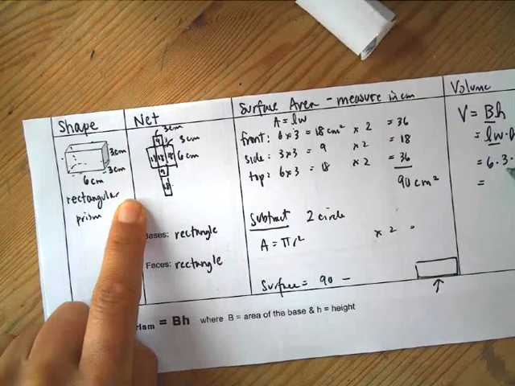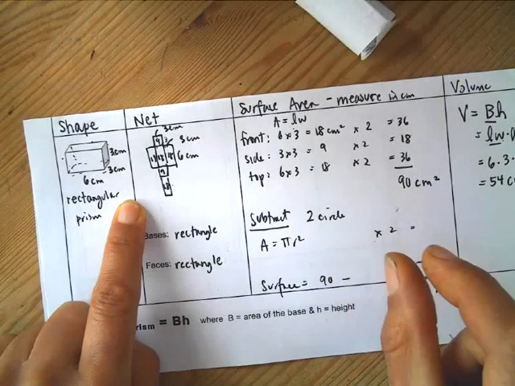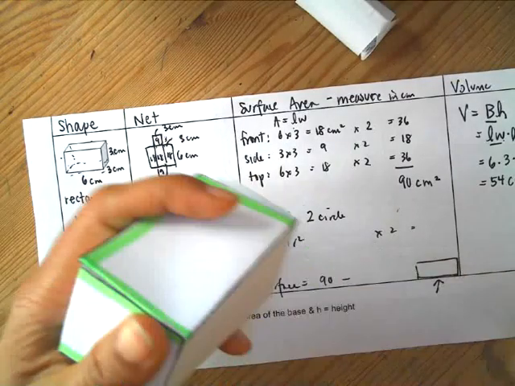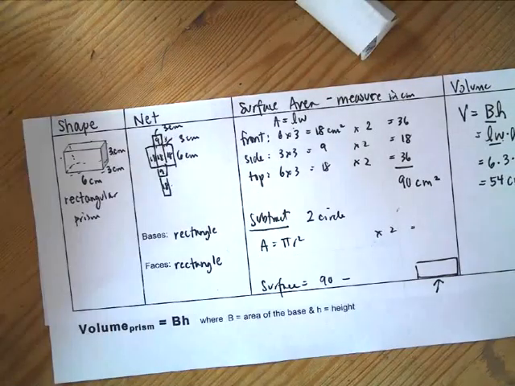So 6 times 3 is 18, 18 times 3 is 54. The units are centimeters squared times centimeters, cubic centimeters, because it's basically how many little centimeter cubes could fit in this shape. So 54 of them would fit in there.